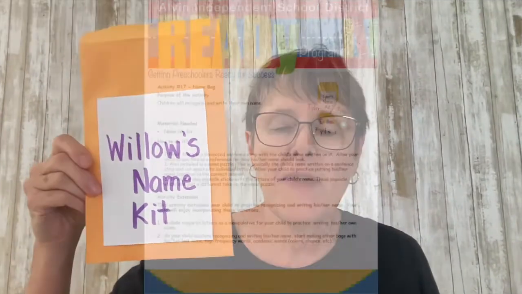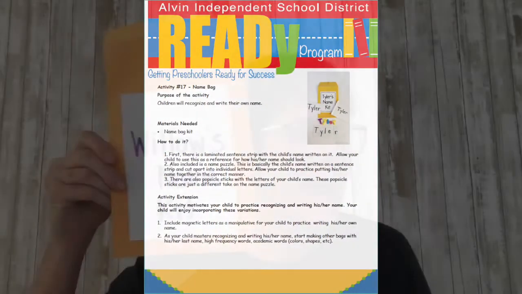The next activity is the name kit. In the platform, they call it the name book, or it can be the name kit. You're going to take your manila envelope, and on the front, your child can write his or her name, or you can write it for them and they can trace it and they can decorate it if they want.